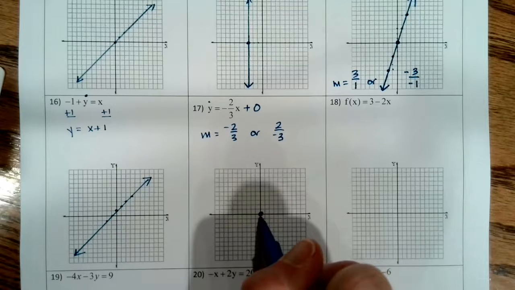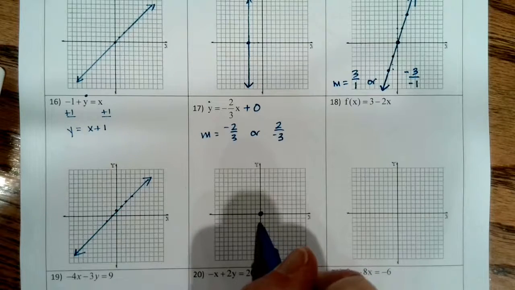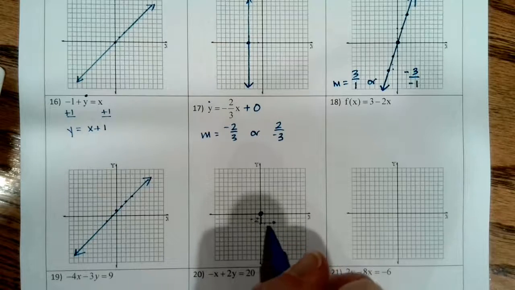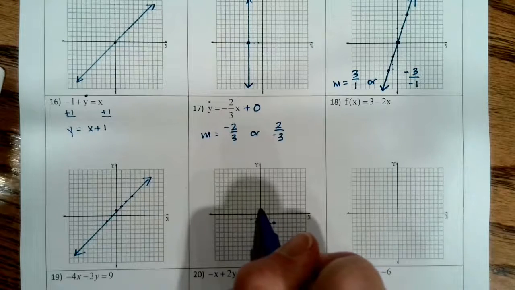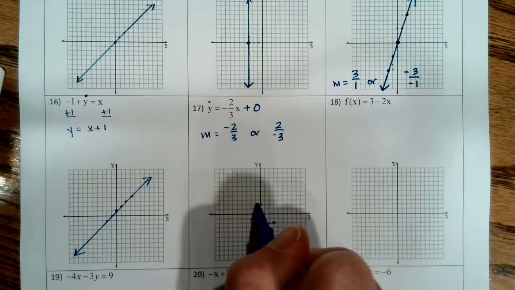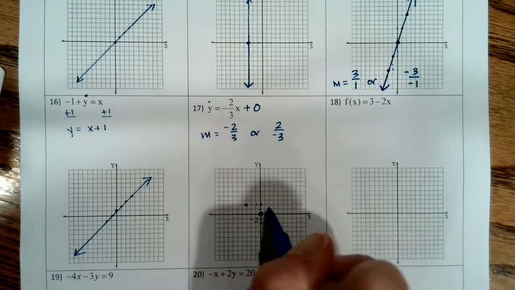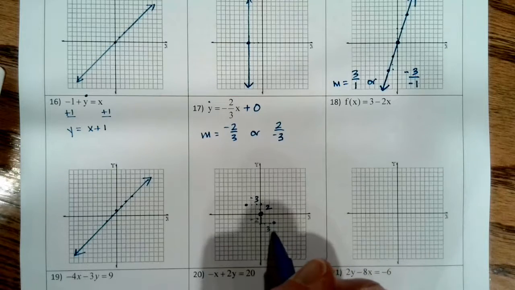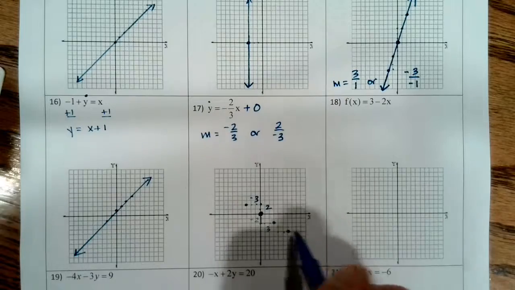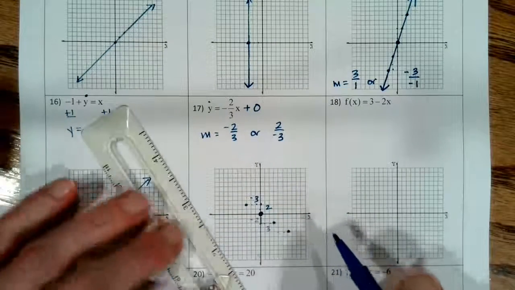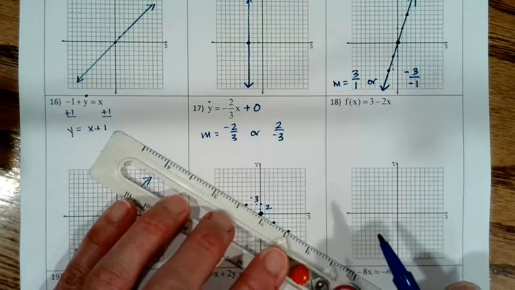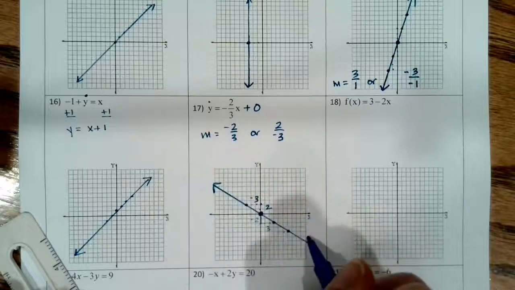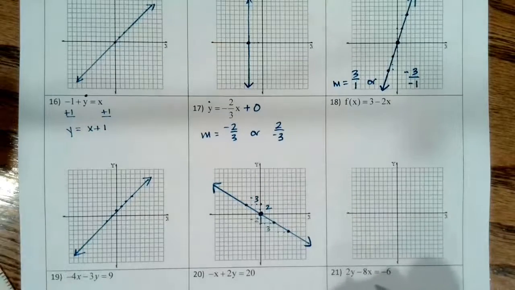So if I fall 1, 2 and run positive 1, 2, 3, a fall of 2 and a run of 3, or if I rise 2 and I run negative 3, I still end up with coordinates in a straight line. Remember, the solutions of every linear equation always line up in a straight line. I connect my integer solutions and add arrows as endpoints.